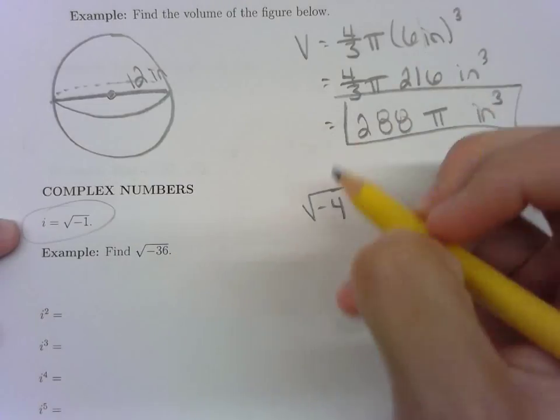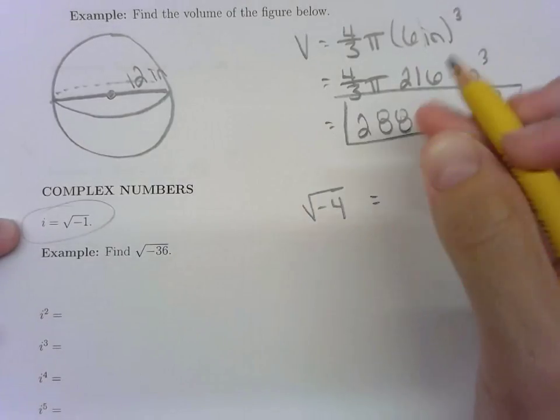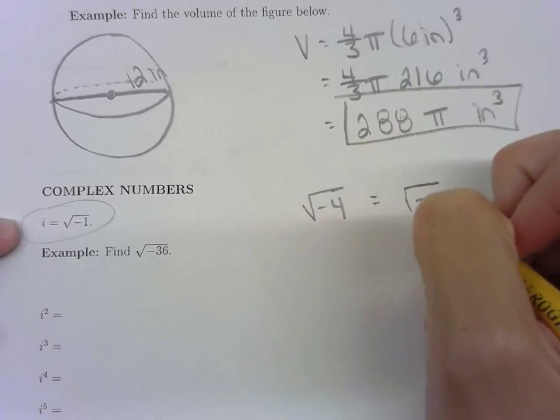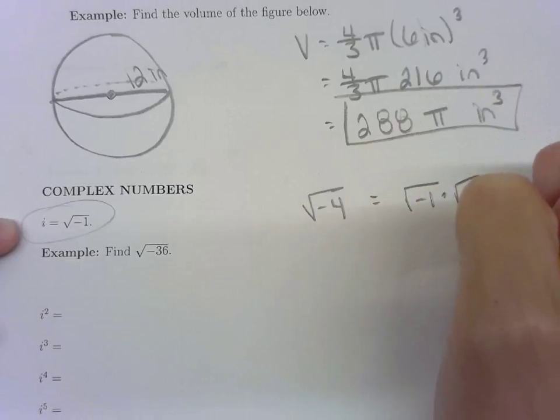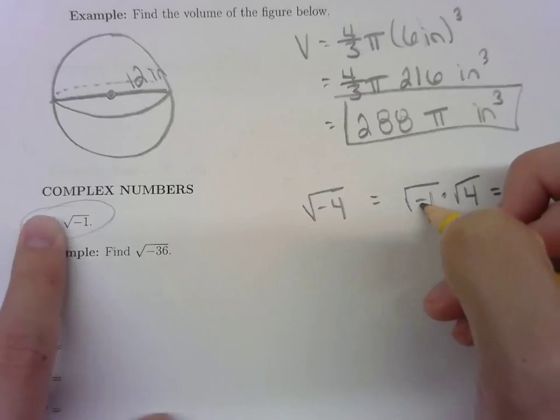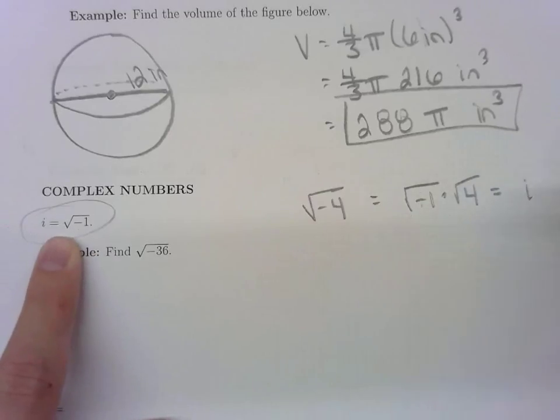We know what the square root of 4 is, so let's go ahead and break this up. This would be the square root of -1 times the square root of 4. The square root of -1 is i, and then the square root of 4 is 2. So it would be 2i.